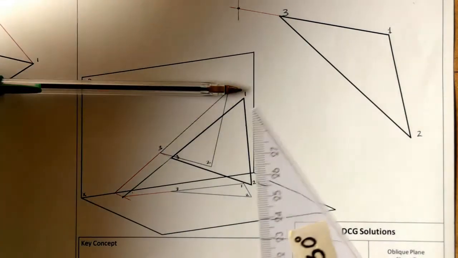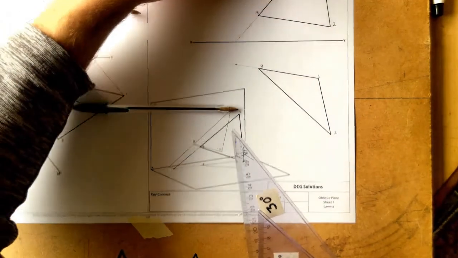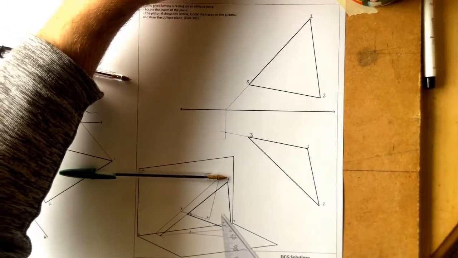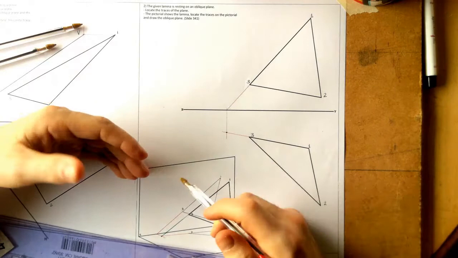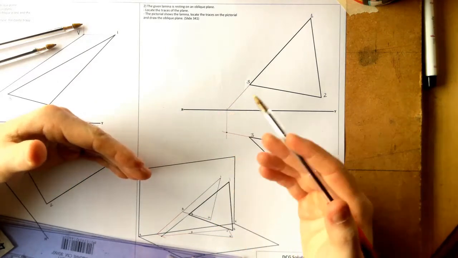Now we're going to use that method again to find another point, okay? And I'll just zoom out there so you can see it, guys, yeah? So we're going to use that method again. We've found one point on the horizontal trace, we're going to use that method again to find another.